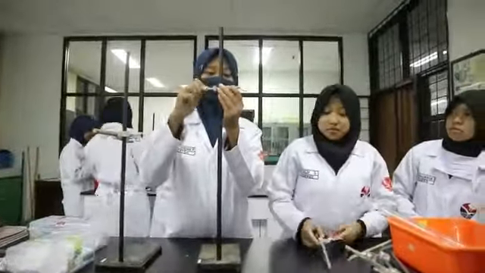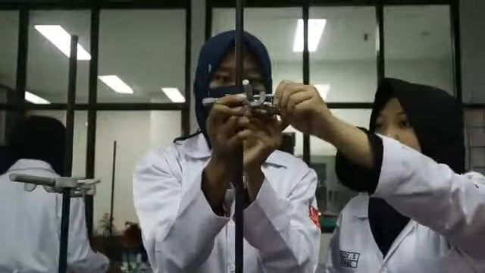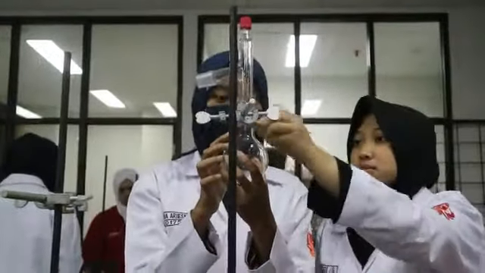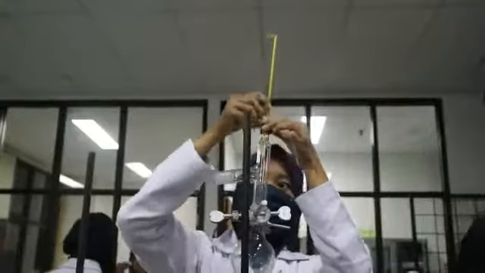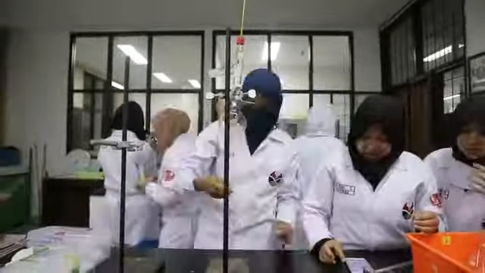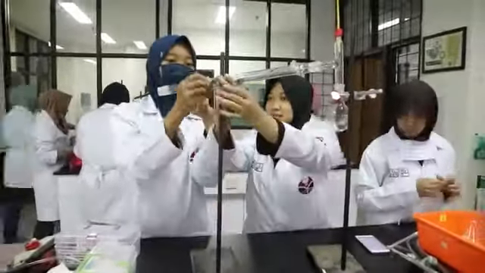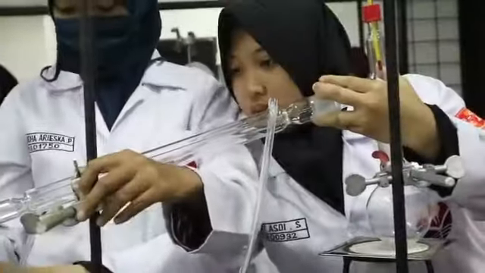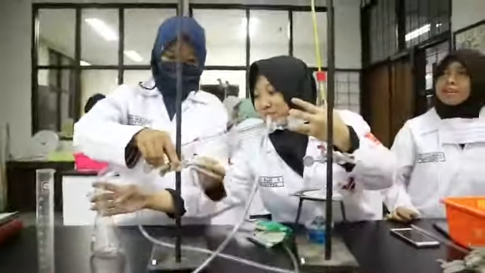First, we have to set up the distillation apparatus. Start by attaching the boss head and a clamp to the stand. Place the round bottom flask on the clamp and put the stopper on it. Put the thermometer into the stopper. Set the condenser and attach it to another clamp. Set the connector to the Erlenmeyer flask and also connect the pipe to the pump.